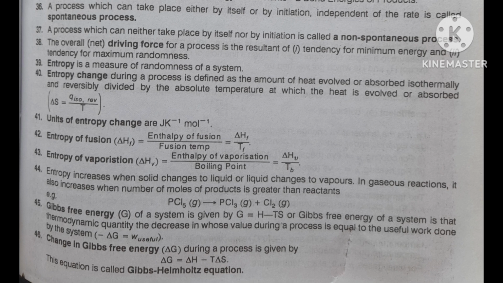Hence minus delta G is equal to W useful work. Useful work, correct? I told you useful work, remember. Then minus delta G, because the system has done work. Just like you will do the work, correct? Then there will be heat loss. If the system is doing work, then the minus sign will be there.